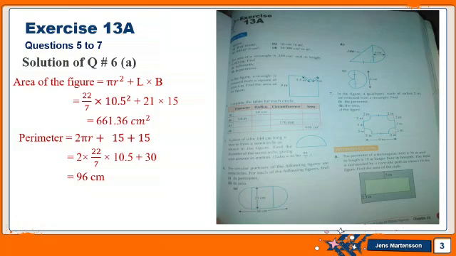so you will subtract 21 from 36 and you get 15. So this 15 will be the breadth of the rectangle, and for radius you will make 21 half, because 21 is diameter, so you'll get 10.5. So in place of radius you will put 10.5, in place of length you'll write 21, and in place of breadth you'll write 15. By calculating all of them you'll get 661.36, which is the area of this whole composite figure.